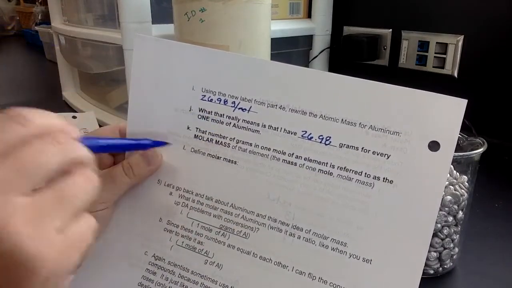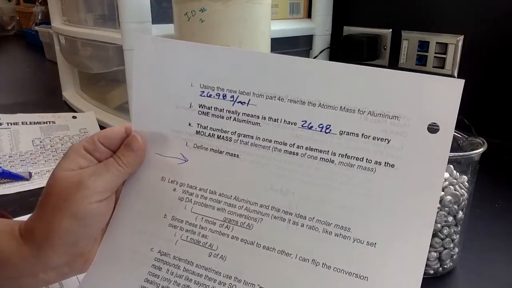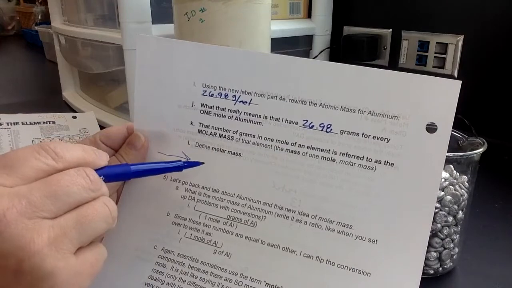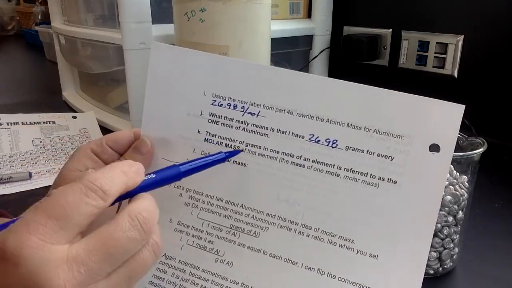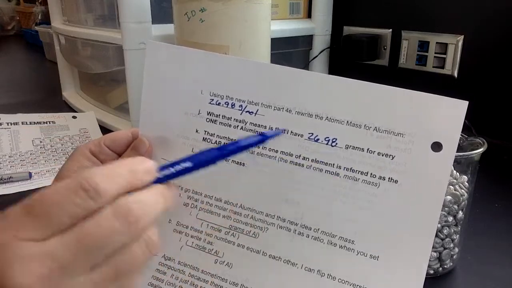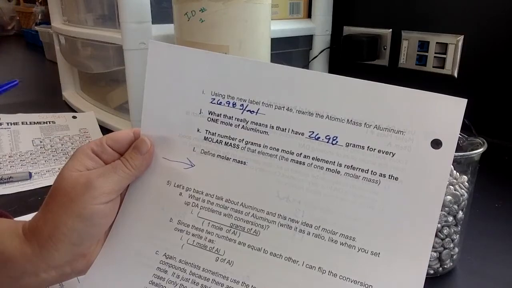Okay, you take that definition and put it in your own words. So you define molar mass. So you're doing this part right here. I'm not going to give that to you, so I want you to put that in your own words. Think about what we just did. Pause the video if you need to. The number of grams in 1 mole of an element is referred to as the molar mass. So give that definition in your own words.